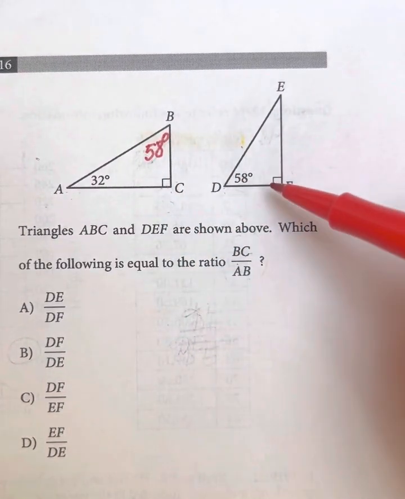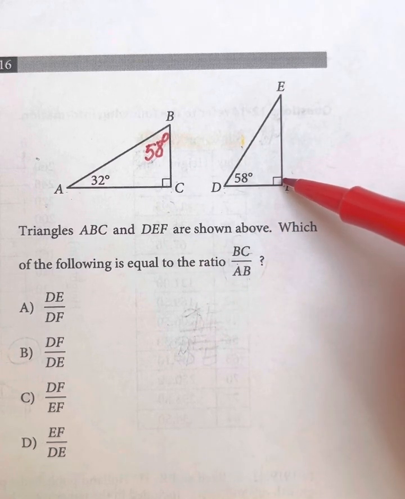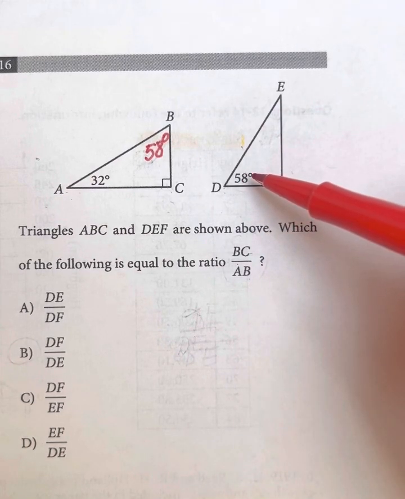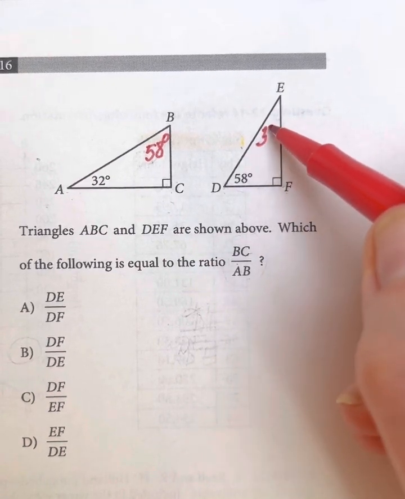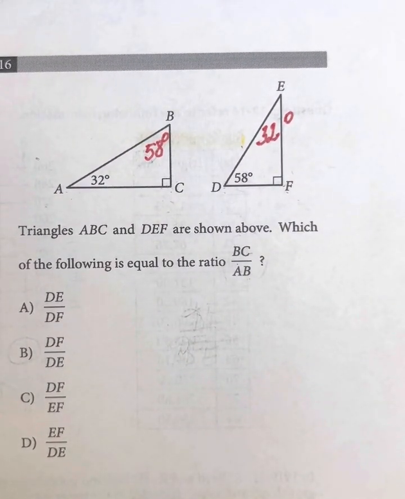For the same reason, in triangle DEF, since it's 90 degrees, the other two acute angles add up to 90 degrees. So for this reason, the measure of angle E is 32 degrees. Now, what we notice is that the corresponding angles are congruent. So those two triangles are similar. In similar triangles, corresponding sides are proportional. That's what you were studying at school. Now we're going to apply it.